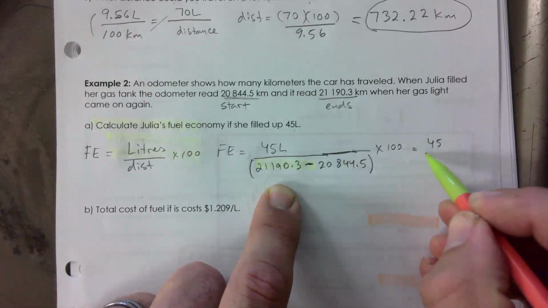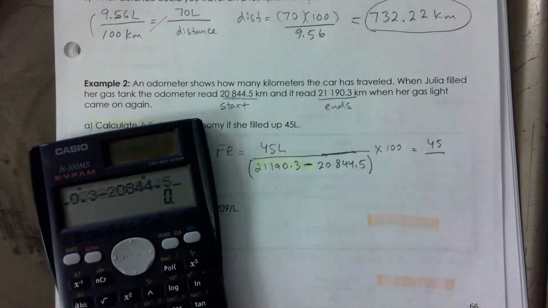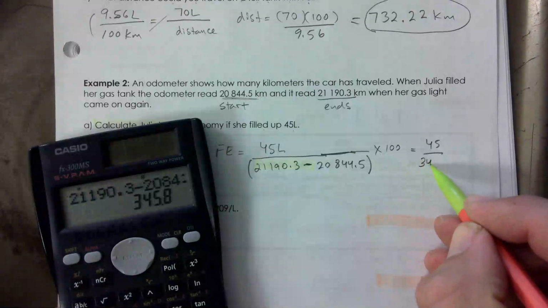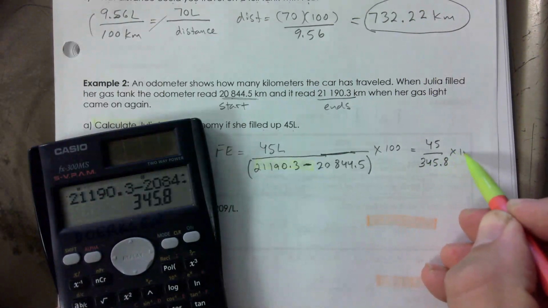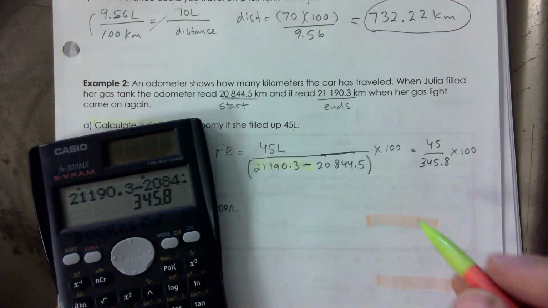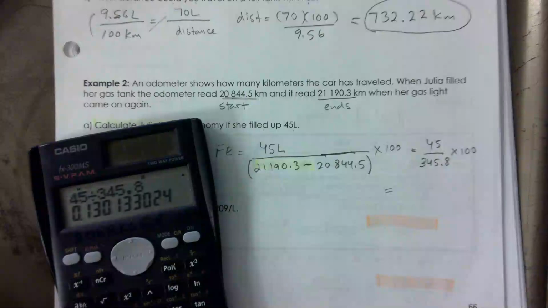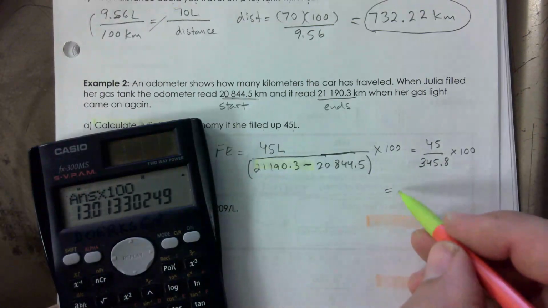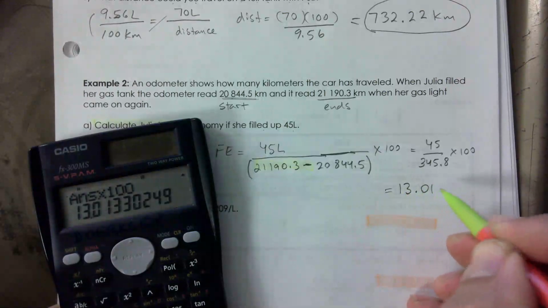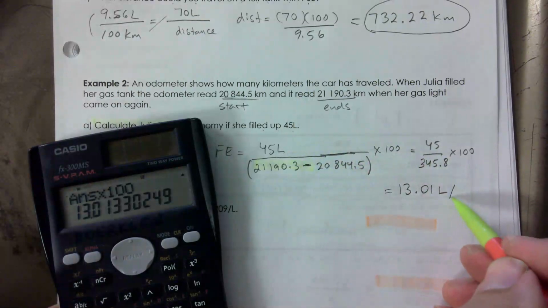So this is 45 divided by, grab your calculator, 21,190.3 minus 2,844.5. So Julia traveled 345.8 kilometers on a tank, right, on the 45 liters. So now I'm just going to take 45 divided by 345.8. I'm going to multiply that by 100, and that's 13.01 liters. It's always liters. Okay. Look at your study sheet if you forget.